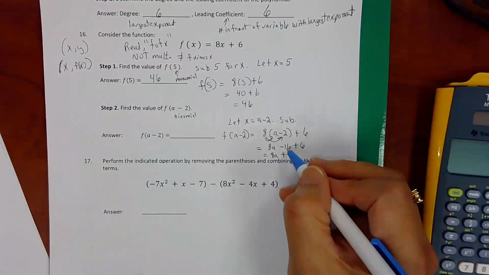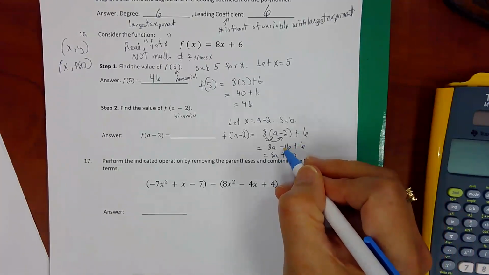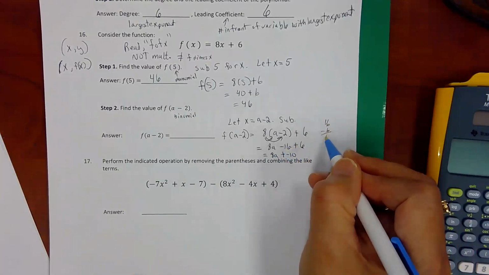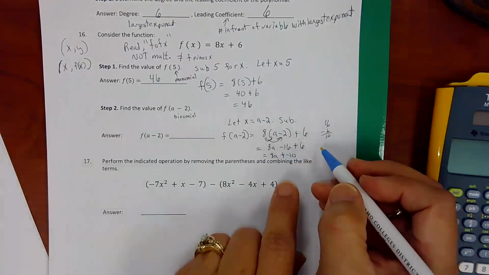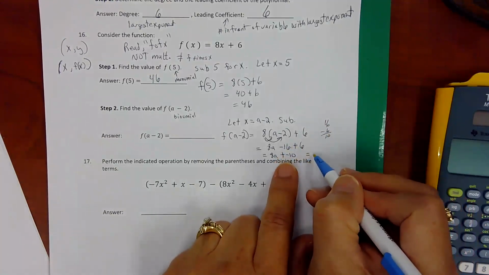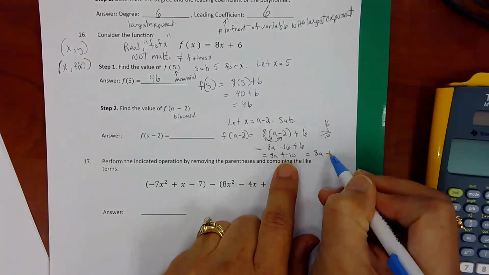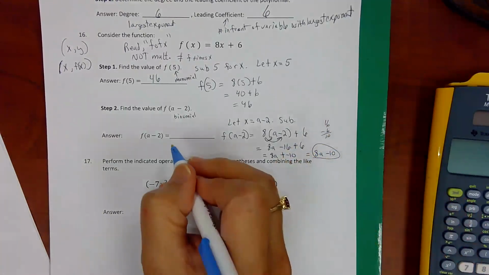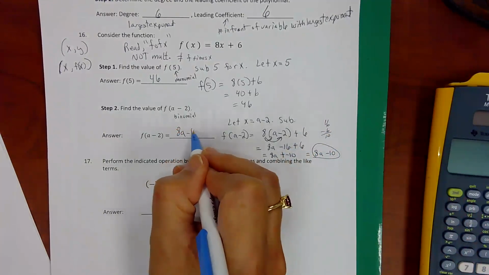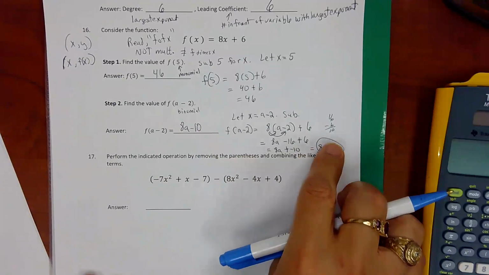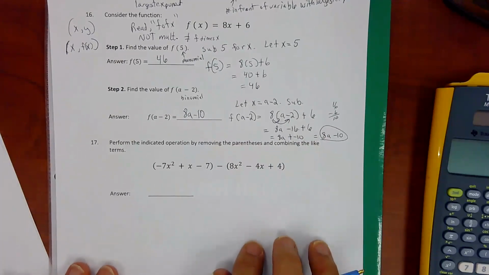Negative 16 and 6 is a negative 10. This has the bigger sign, and when you subtract, you're subtracting 16 minus 6, which is 10. And less is more. If you type this in a computer, it'll probably complain. It just wants 8a minus 10, because less is more, even though these are saying the same thing. The computer likes less, one less little mark.